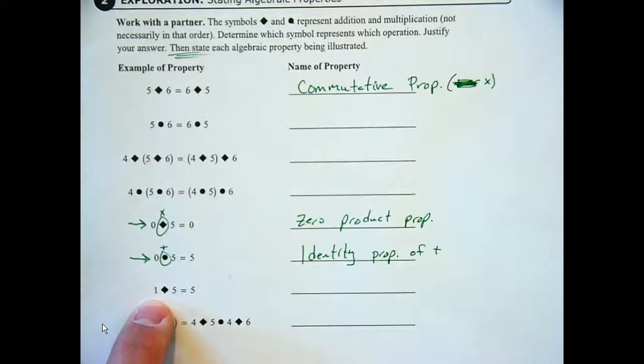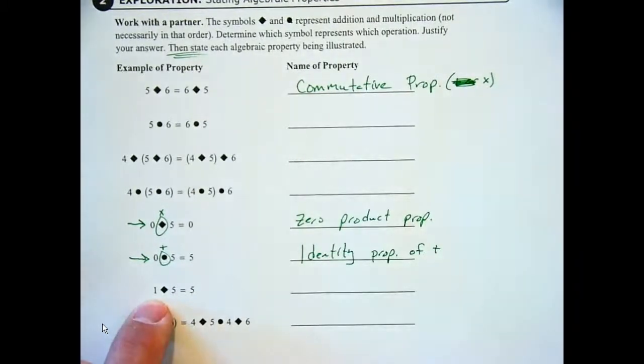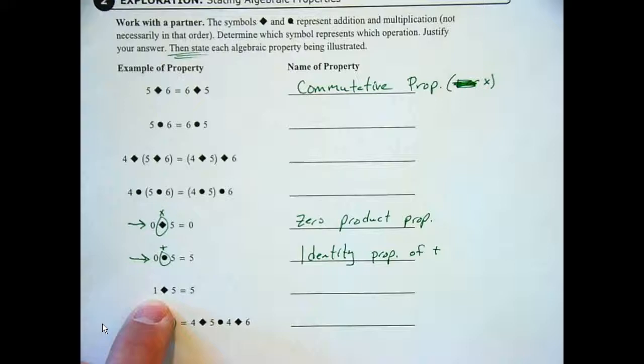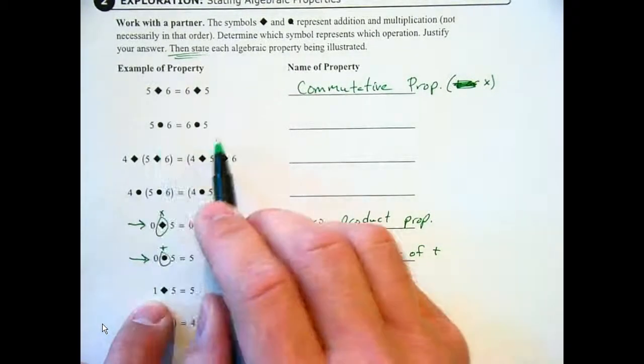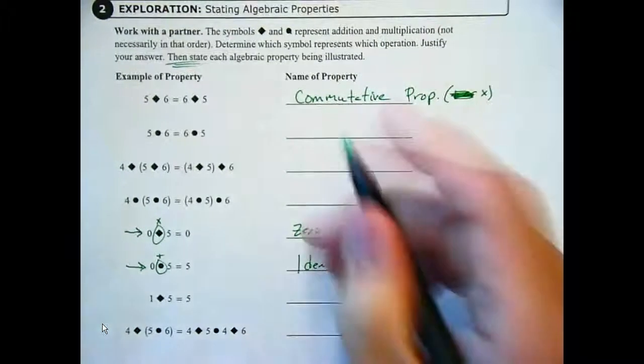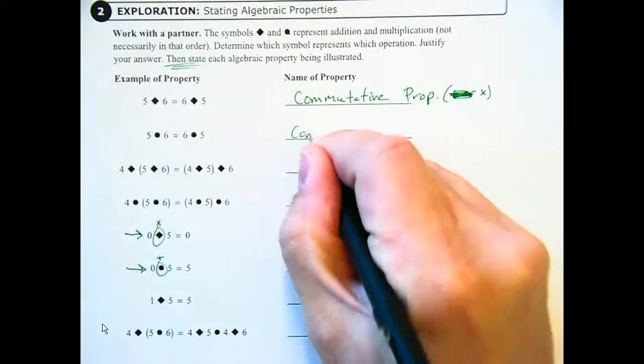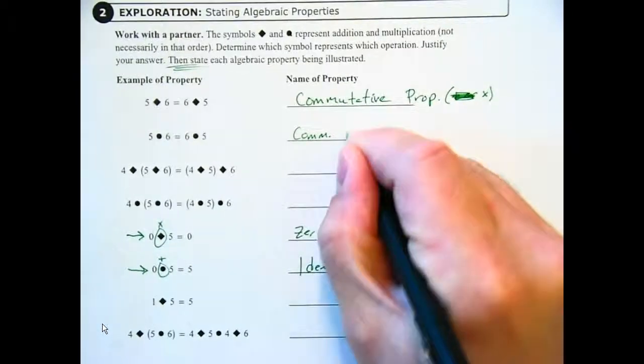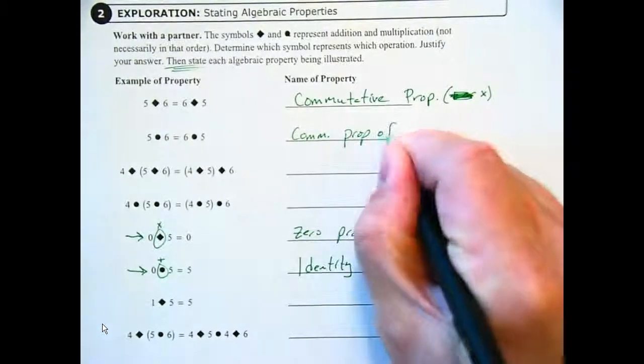All right, what's this one? Commutative property of addition.